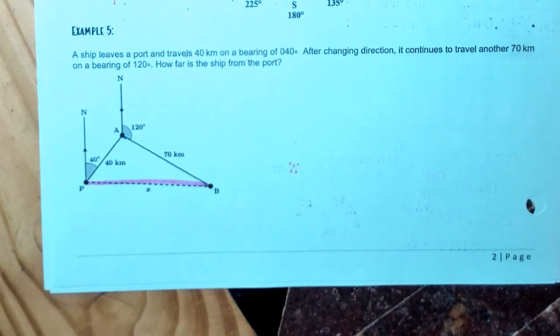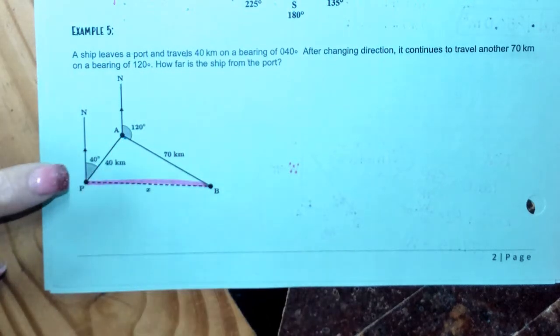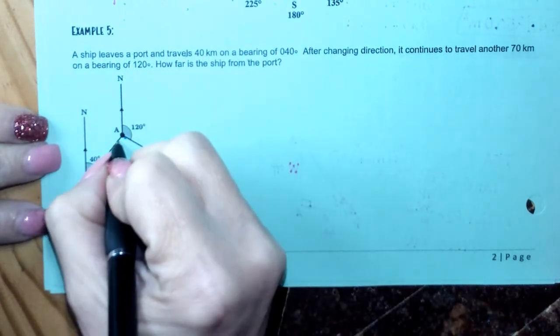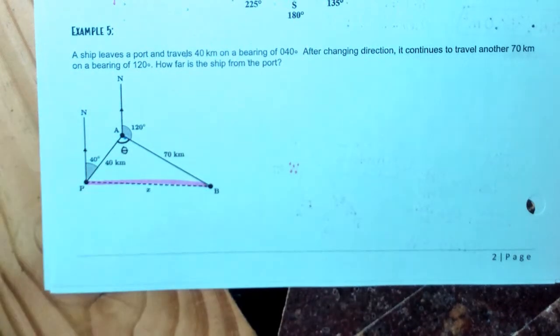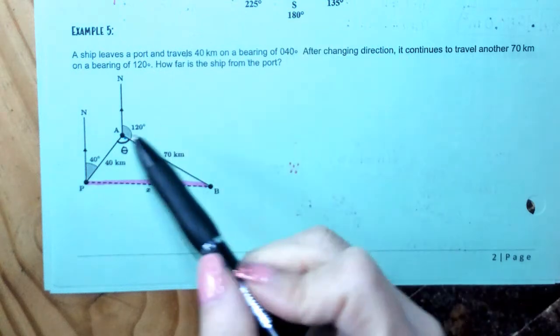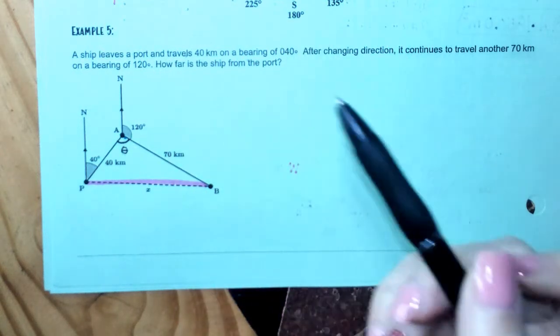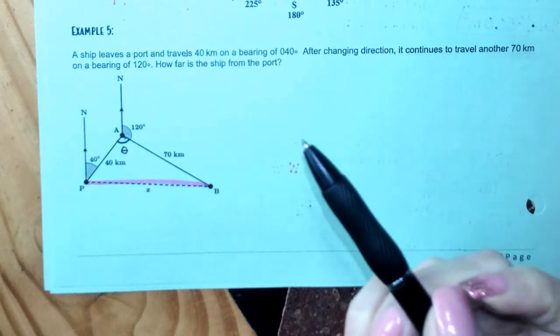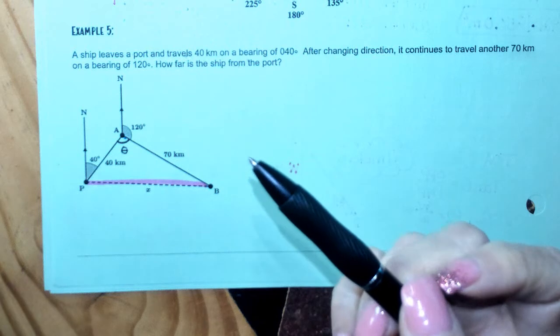So as I look at this, I've got two sides of this triangle. I just need to know what this angle right here is. If I knew that angle, boom, I could find PB, the distance of that port. So I wonder what the angle is right here. I have to do a whole bunch of geometry to figure out, what do I know?